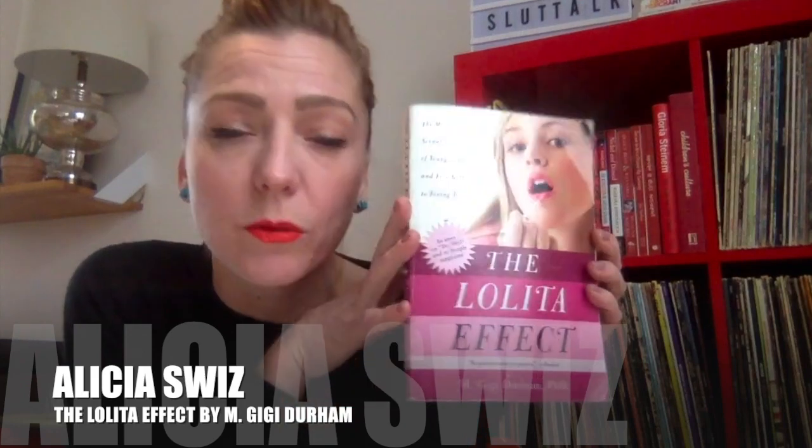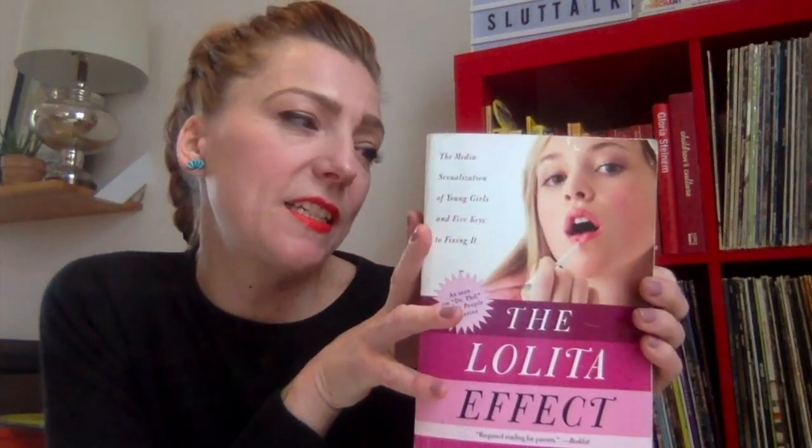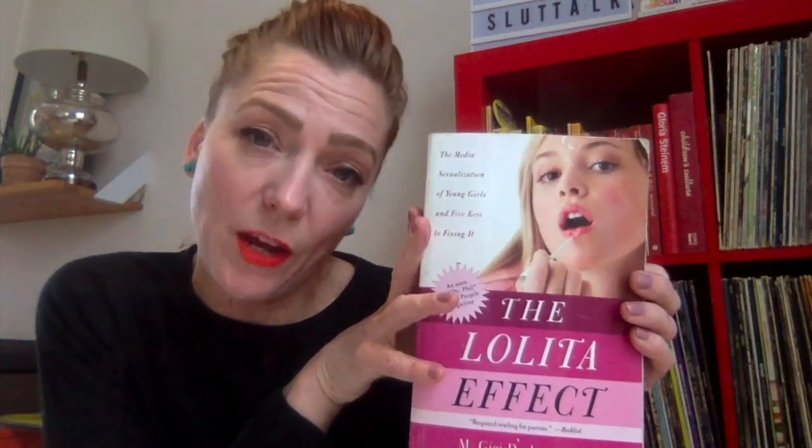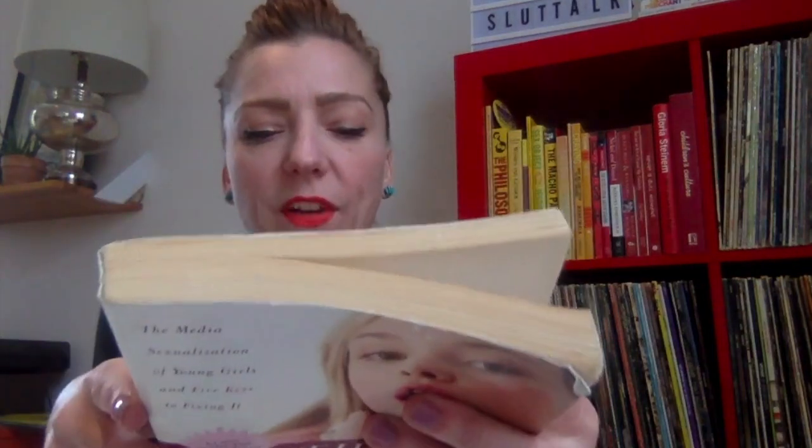I'm Alicia Swizz. I am looking at this book, The Lolita Effect, which is what this section covers. You can get this book at your local feminist bookstore and also other places on the internet probably. The author, Gigi Durham, is a PhD and professor. This says University of Iowa, but this was published a while ago, so check where Dr. Durham is now. She is one of the experts that you see commenting in Misrepresentation.